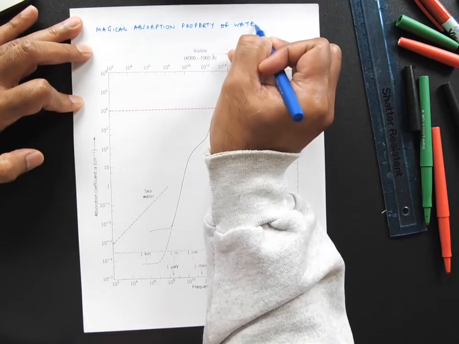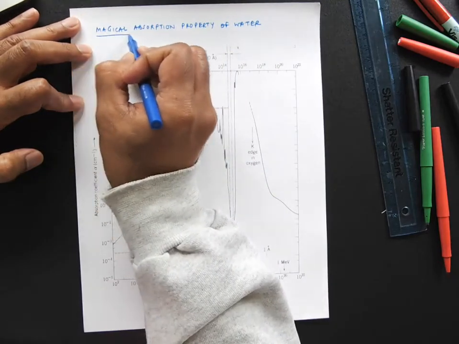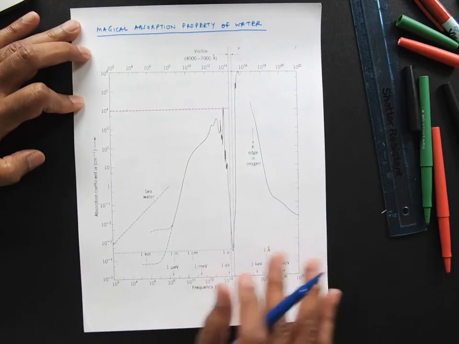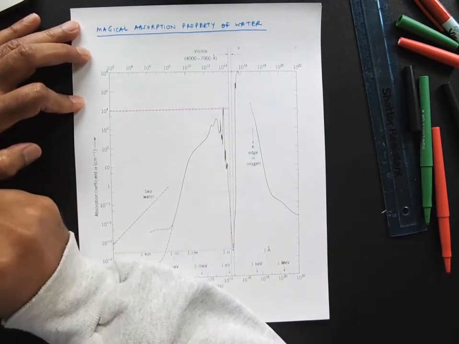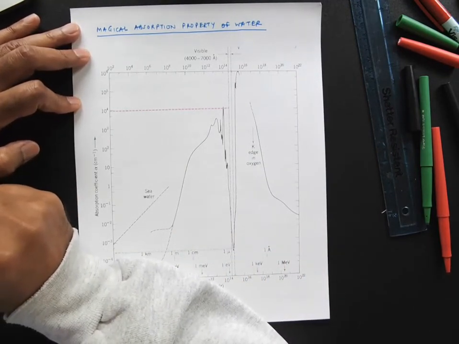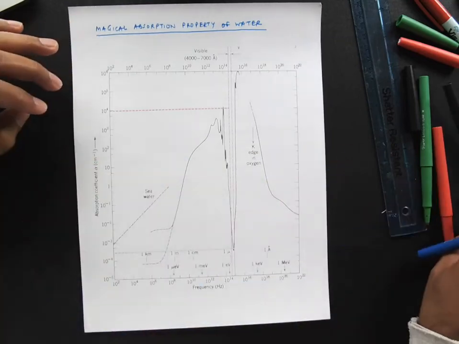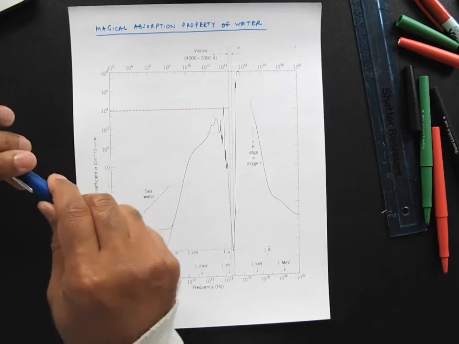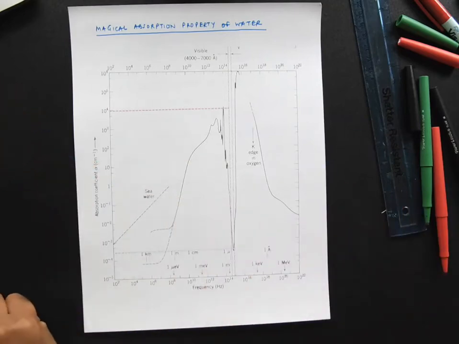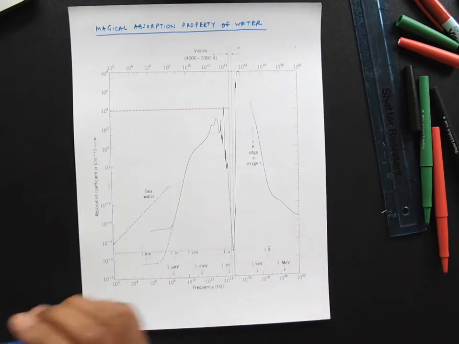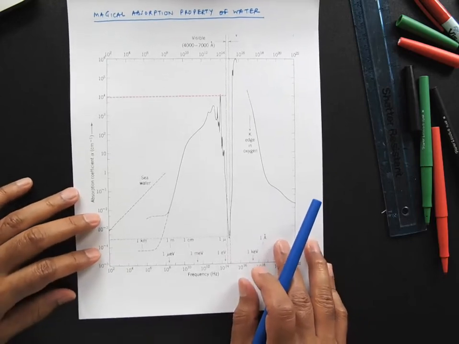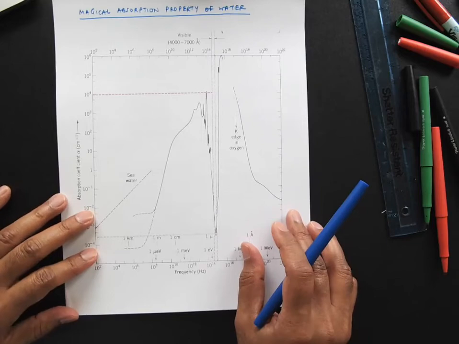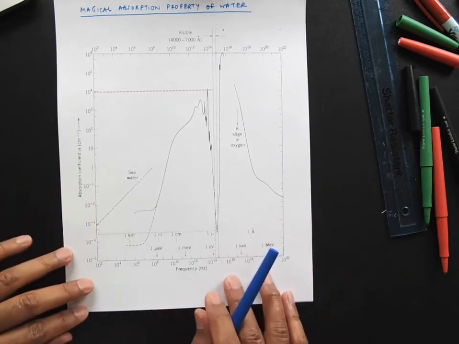I'll tell you this, and of course none of us will, but if you ever had to make an argument for intelligent design, this would have to be it. Of course none of us believe in it, I'm assuming because we're scientists. But if you had to make that argument, this would have to be it, because look at the magical absorption curve for water.